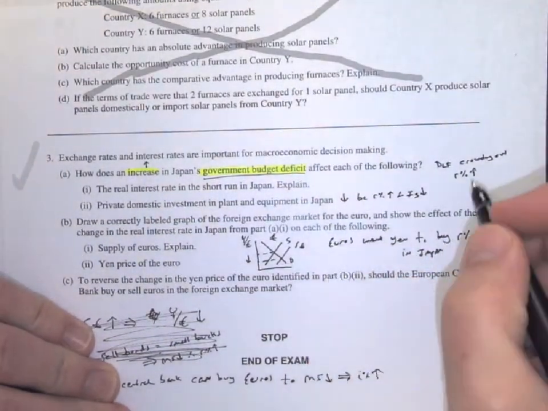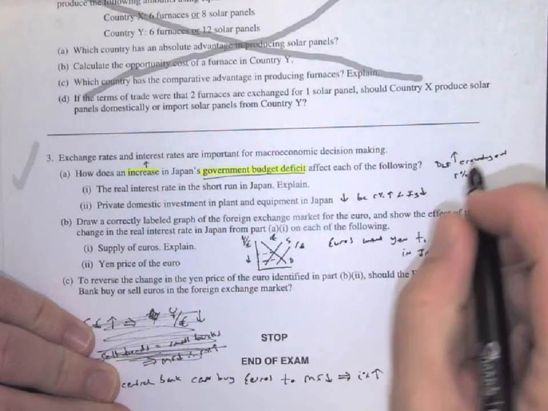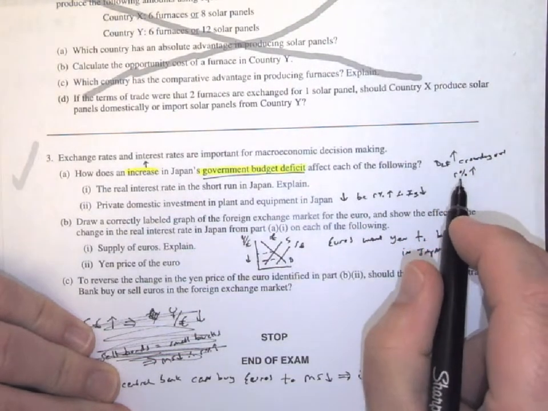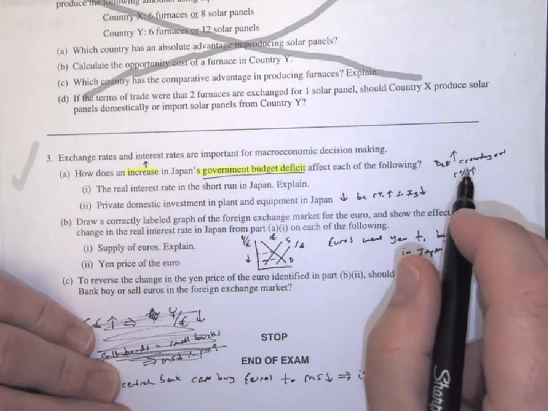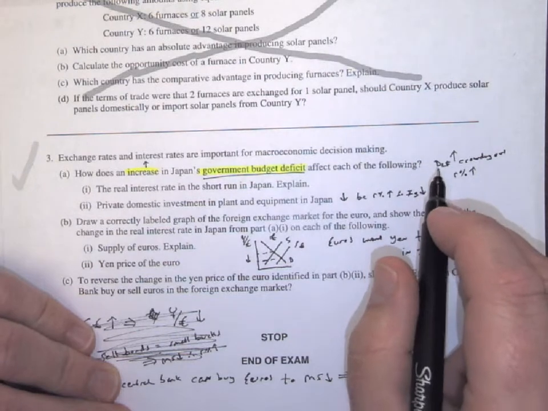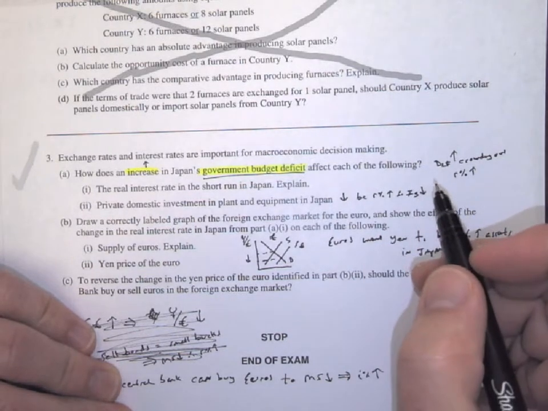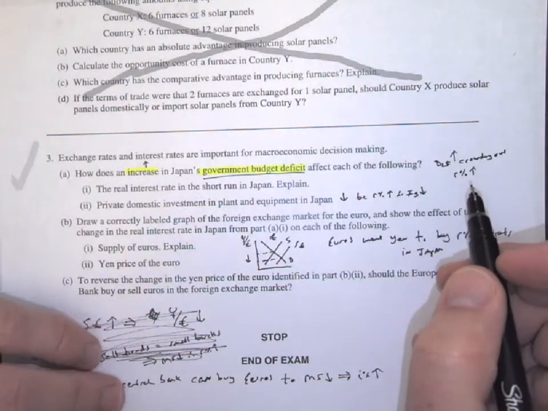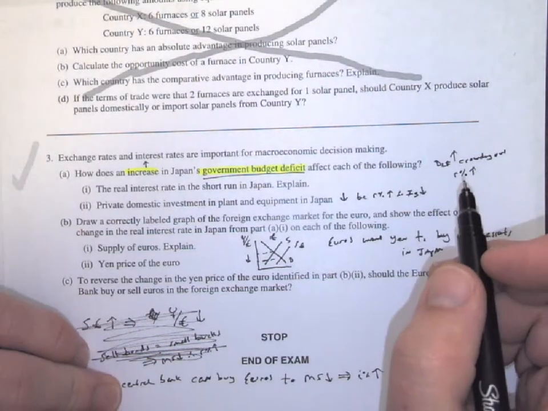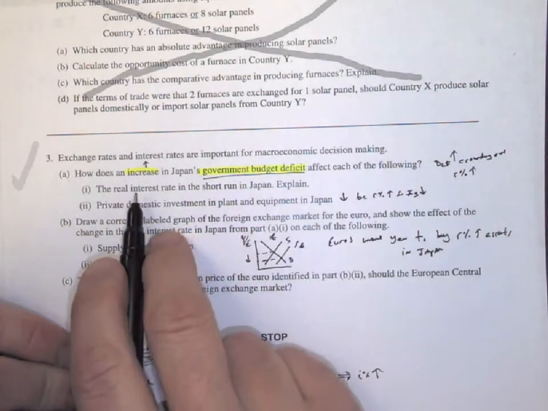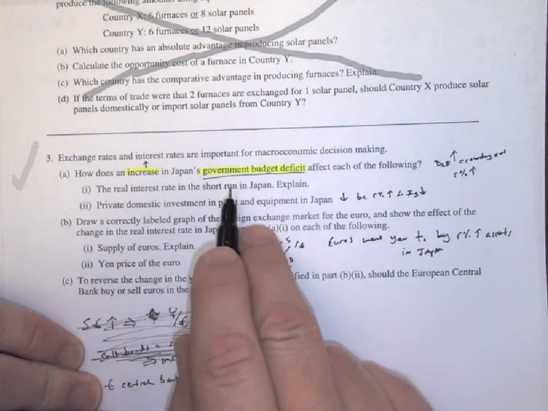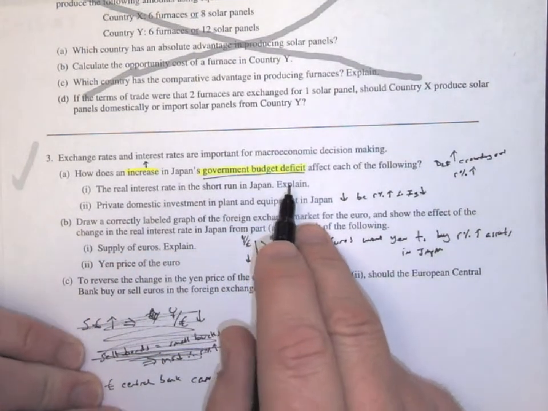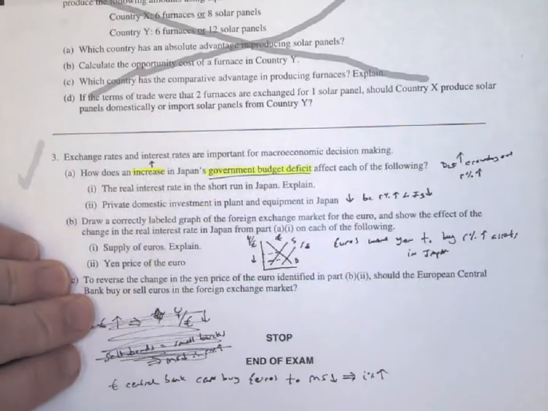So the demand for loanable funds is going to go up, and that means there's going to be crowding out. Anytime there's crowding out, they're either going to draw out of the supply of loanable funds, which is the money you and I put into the bank, or they're going to demand loanable funds. And that, of course, is going to drive the interest rate up, because interest is the price of borrowing. So they're asking you, what does the real interest rate in the short run in Japan do? And explain.